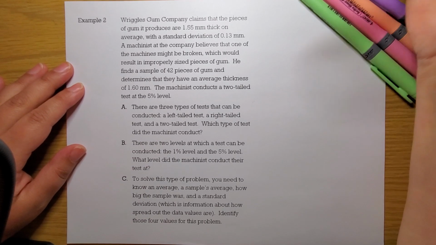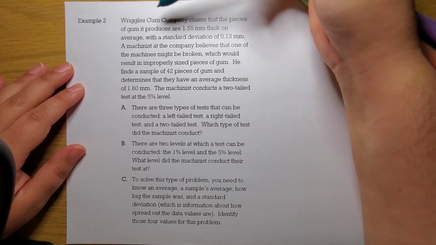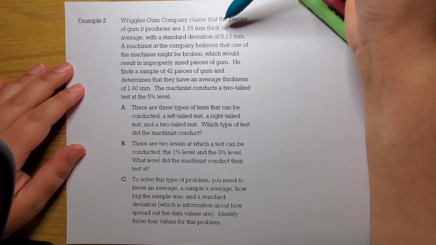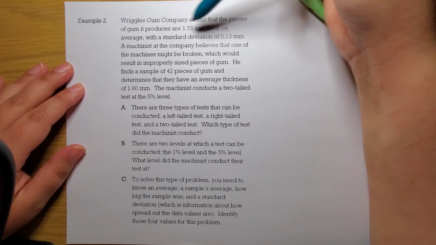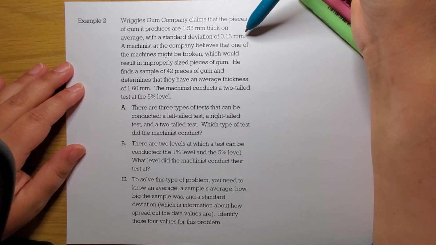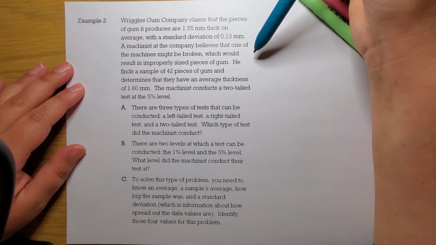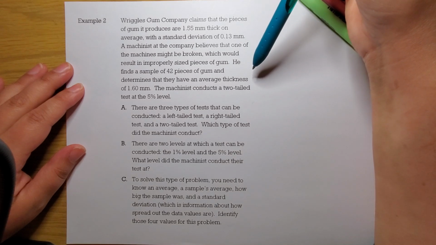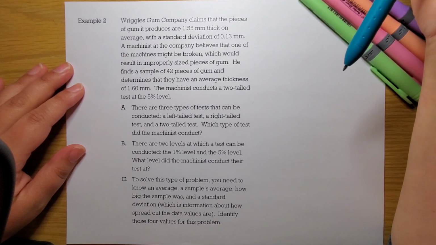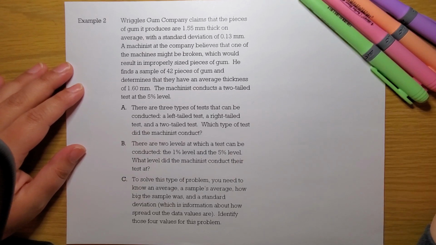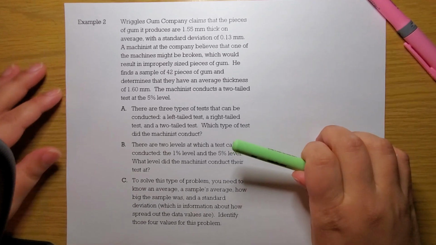So in this example, it says, Wriggles Gum Company claims that the pieces of gum it produces are 1.55 millimeters thick on average, okay, with a standard deviation of 0.13 millimeters. Okay. A machinist at the company believes that one of the machines might be broken, which would result in improperly sized pieces of gum. He finds a sample of 42 pieces of gum and determines that they have an average thickness of 1.60 millimeters. The machinist conducts a two-tailed test at the 5% level. Okay, so as I'm reading through this, there are some things that I know what they mean and some things that I'm not sure what they mean.